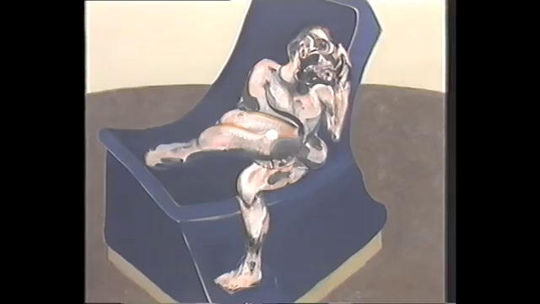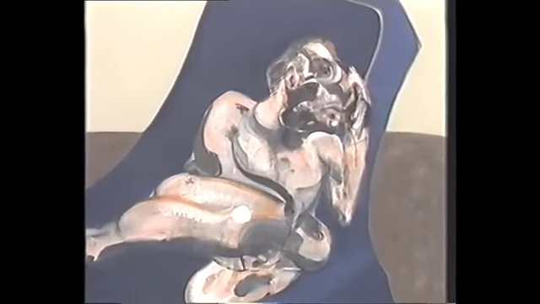I only paint people I know very well, you see. I know the contour of their face. I do have photographs of them, but as you see, these are not really photographic paintings at all. I just use the photographs as people used to use models, only they used them much more literally than I use photographs.